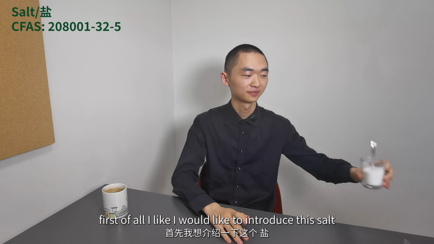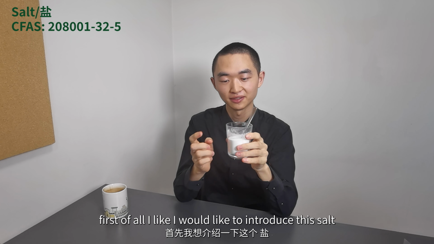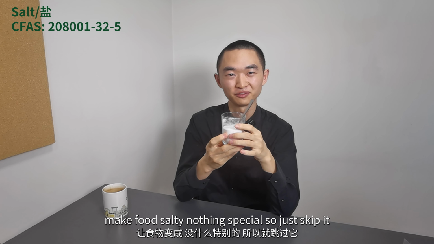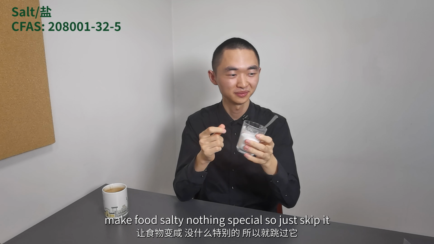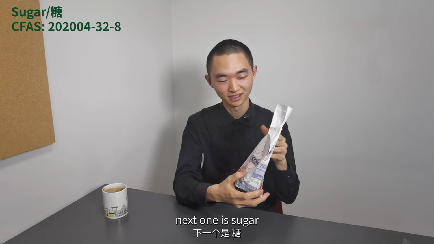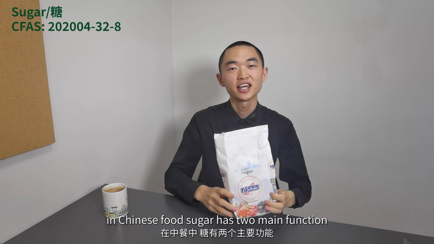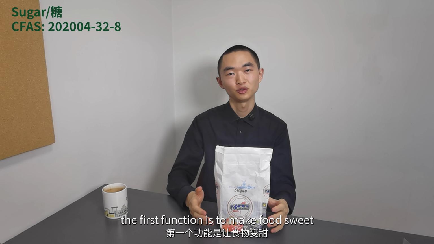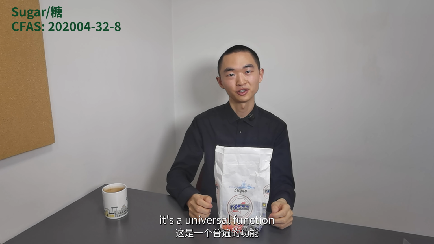First of all, I would like to introduce this salt. Everybody knows salt is used to make food salty, nothing special, so just skip it. Next one is sugar. In Chinese food, sugar has 2 main functions. The first function is to make food sweet, and it's a universal function.